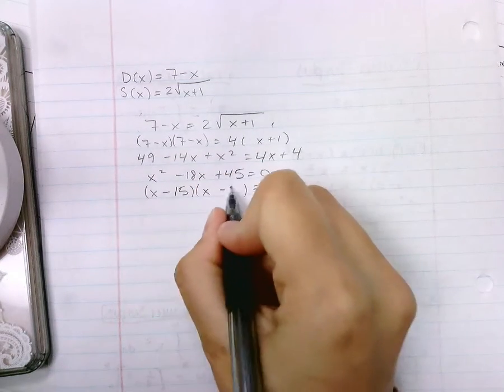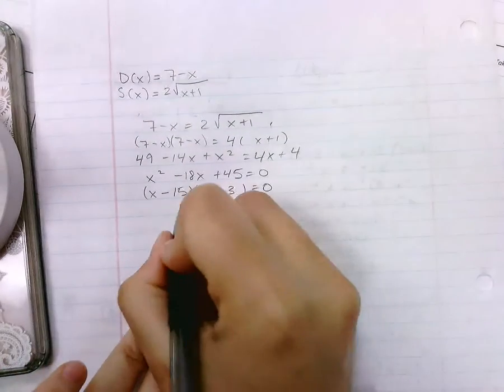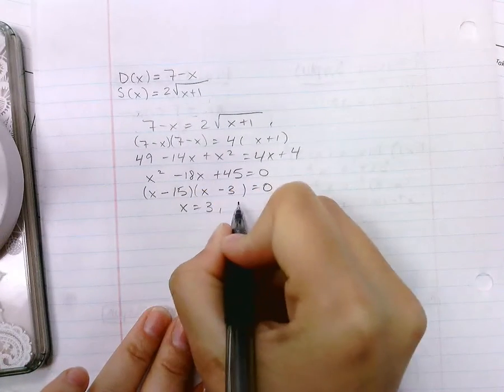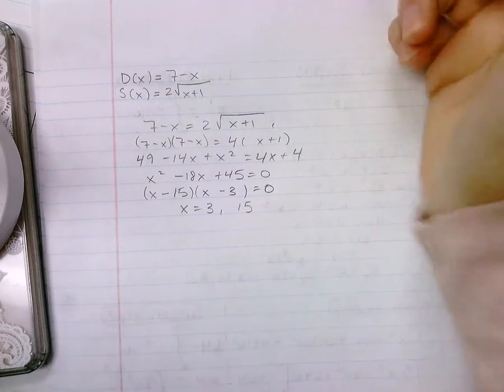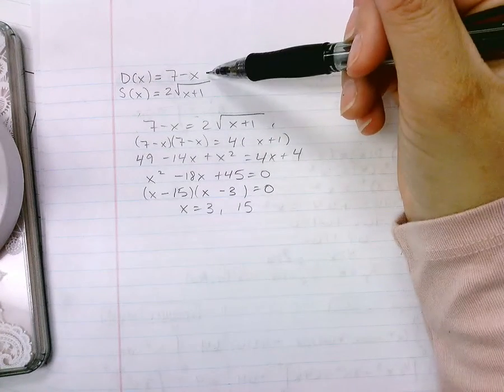There we go. Okay, and then when you set these equal to zero, you get 3 and 15. It's only going to make sense to have one of those as your equilibrium point. They both might seem like they make sense, but only one of them is going to make sense when you plug it back in to find the price.